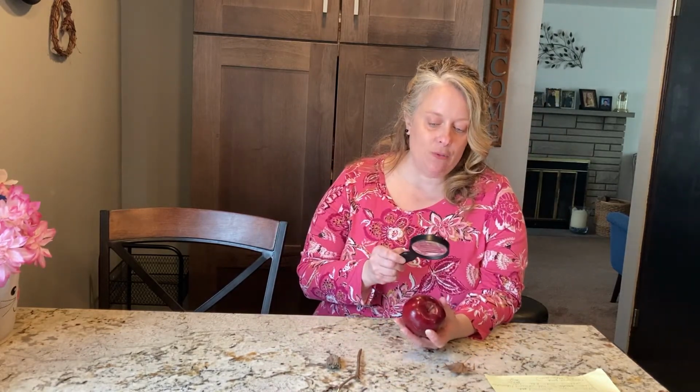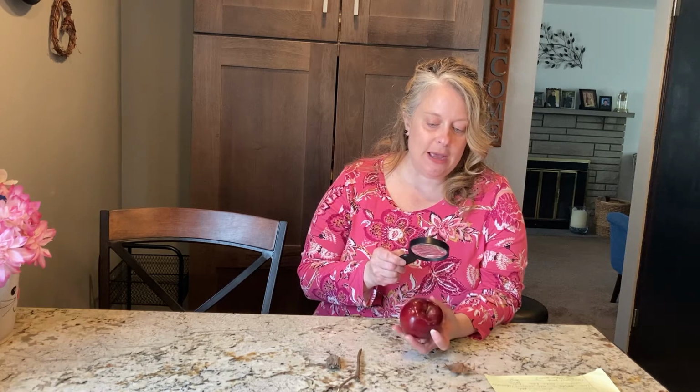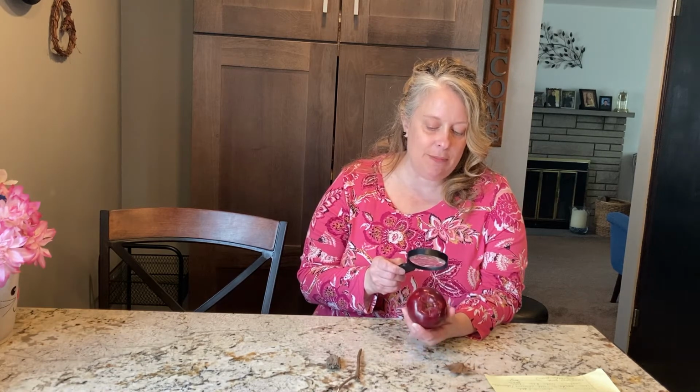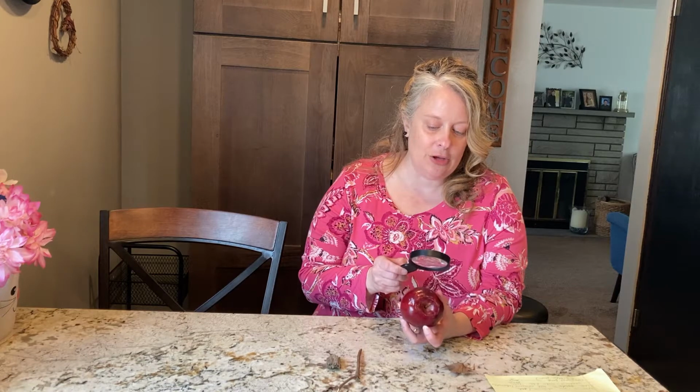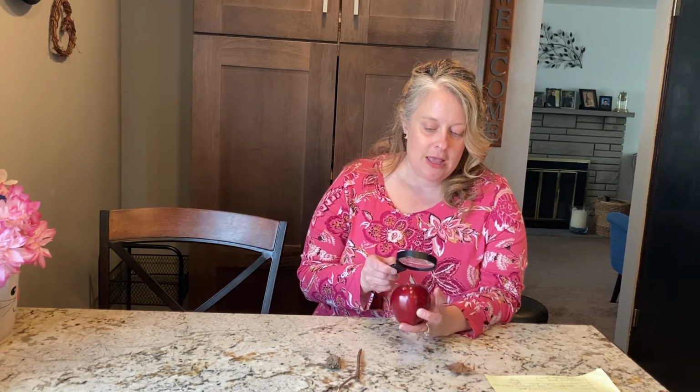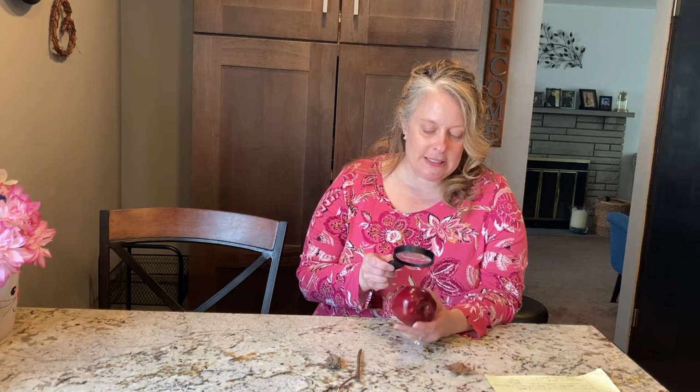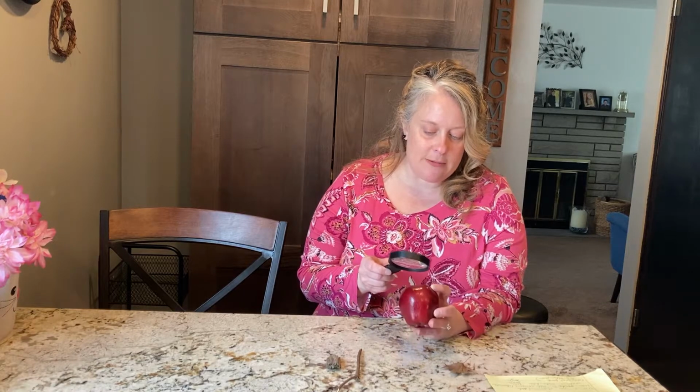I can give some observations about my apple. With my eyes, I can see that it's red and round. Oh my goodness, with my magnifying glass, I can see tiny, itty bitty little dots. They look like they're yellow. And I see some lines at the top and the bottom. And I might say this is kind of large compared to my leaf.